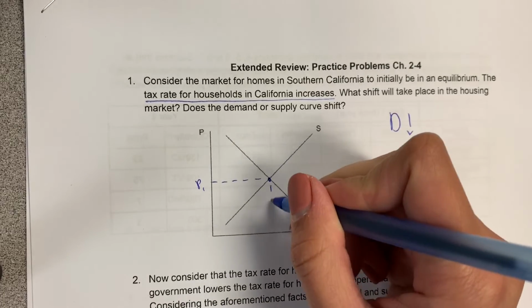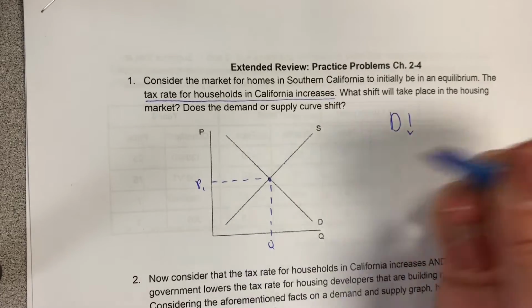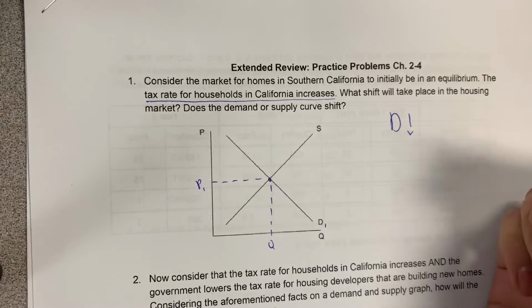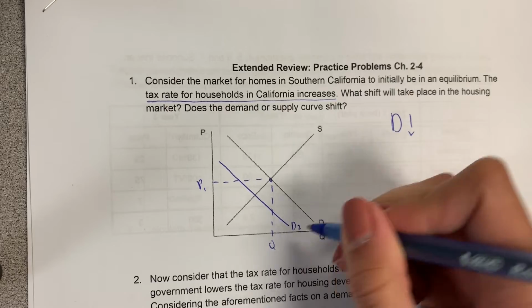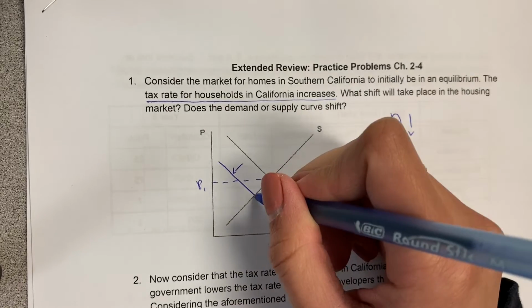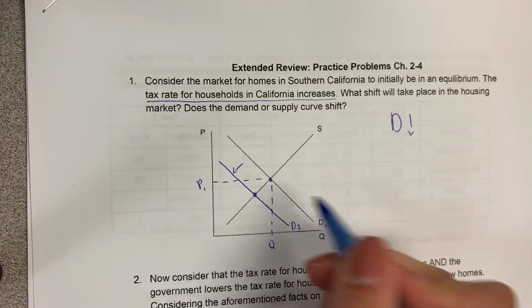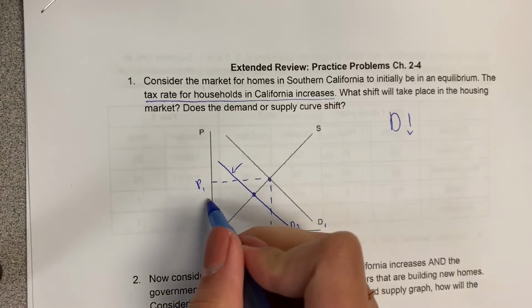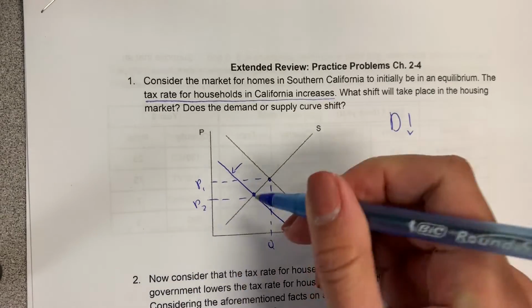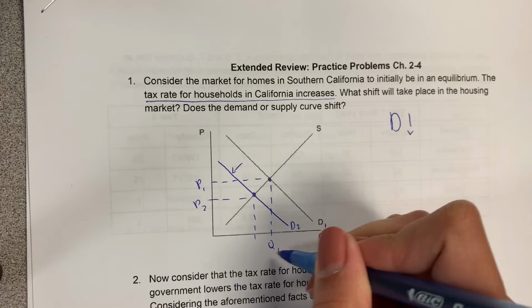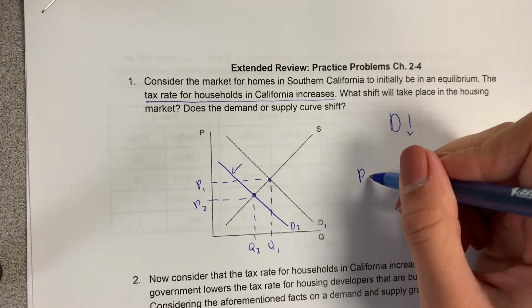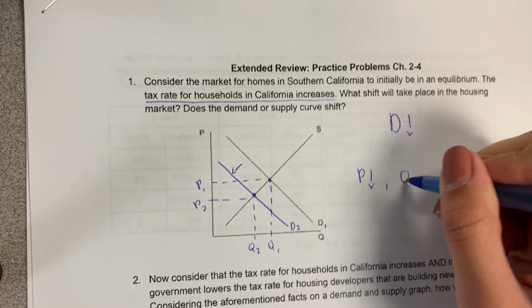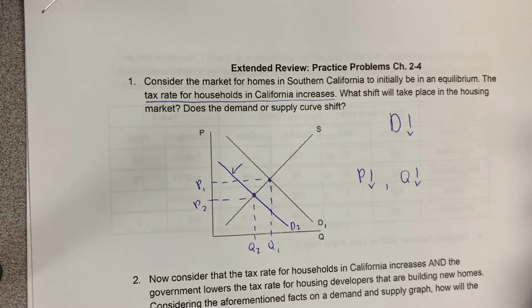So let's mark our initial equilibrium right here. So this is P1, Q1, and then this is demand 1. For demand shifts left, it's going to go this way. This is demand 2, shifting this way. So now our new equilibrium is the point right here where D2 crosses the original supply curve. We're going to mark this. This is price 2, and then we have Q2. So we can conclude that price goes down and quantity goes down as well.